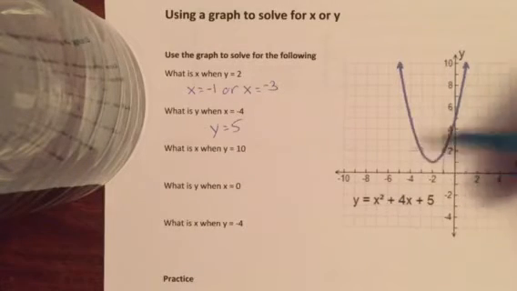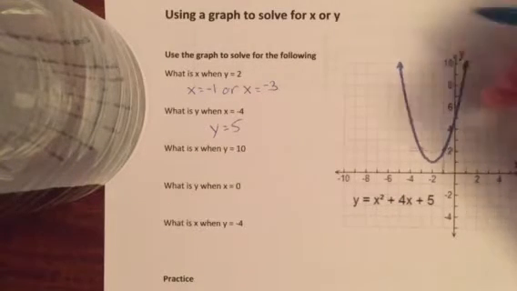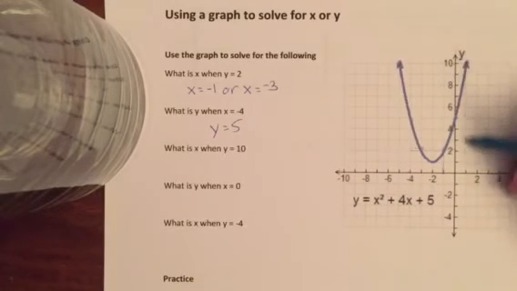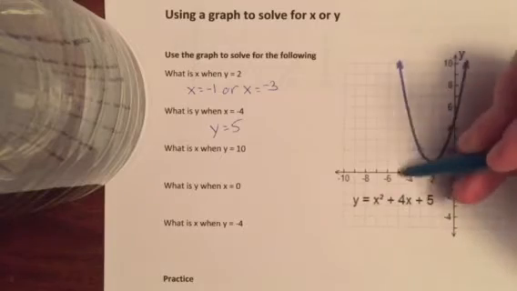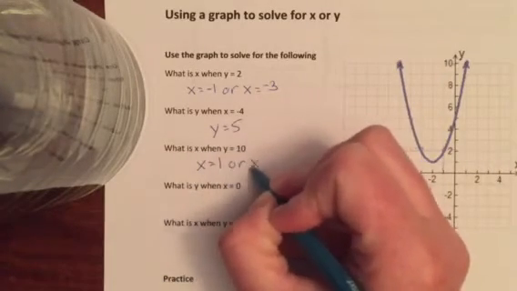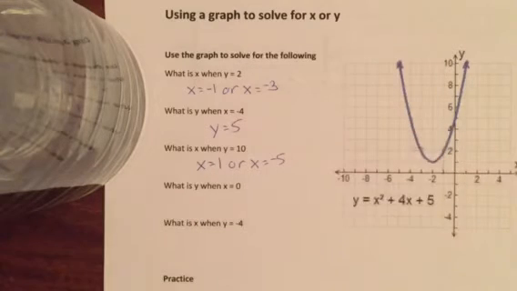Okay, what is x when y is 10? Well, it looks like y is 10 here and here because I went to the y-axis where it's 10. And that drops down to 1 and -5. So x equals 1 or x equals -5.